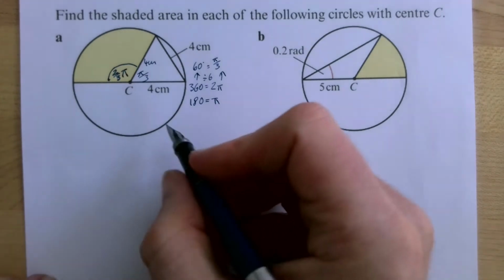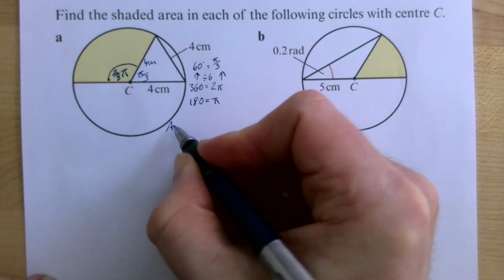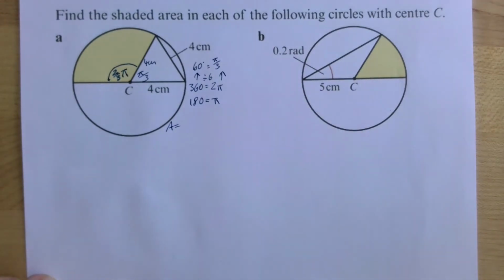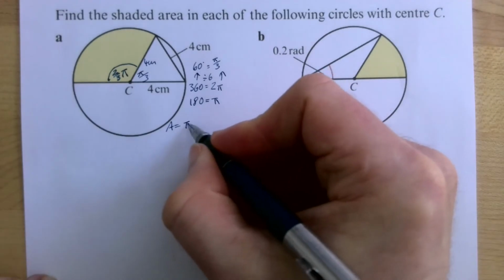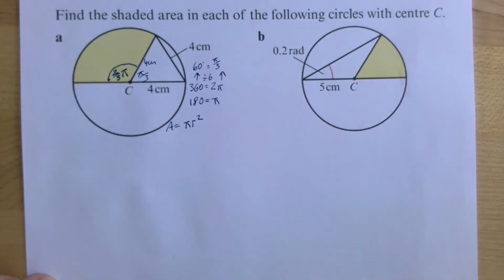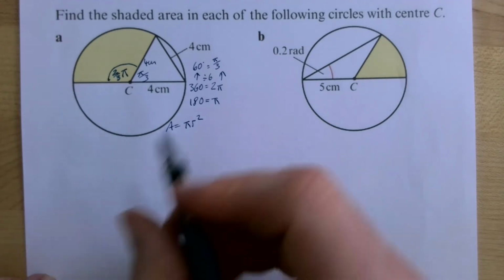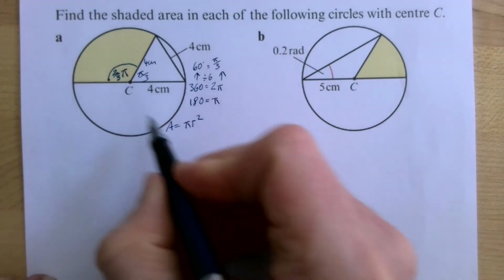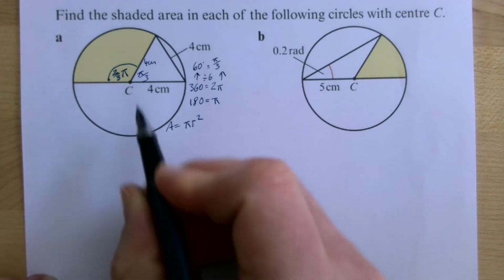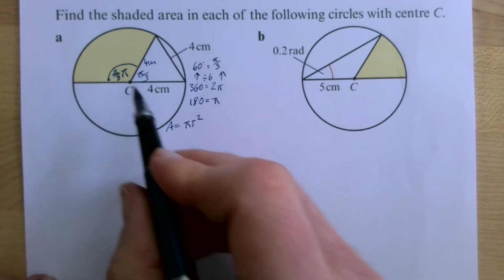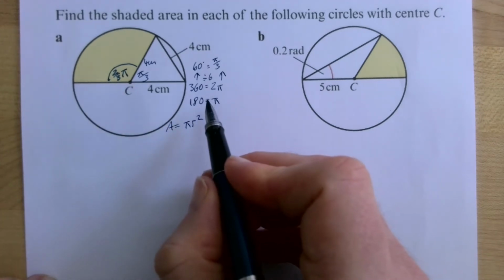Now the area of any circle is always going to be pi r squared, isn't it? So that means that we would have, but we don't want all of it, we want 2/3 out of 2 whole pi.